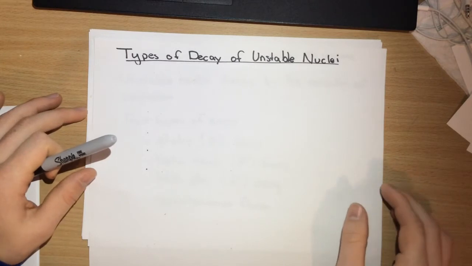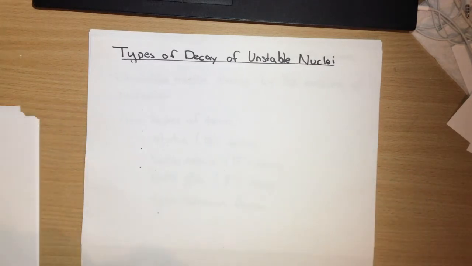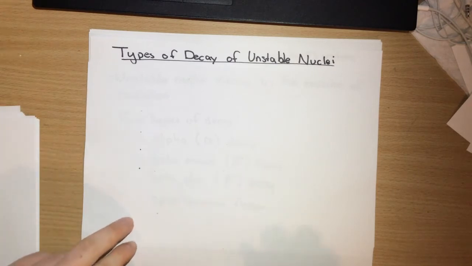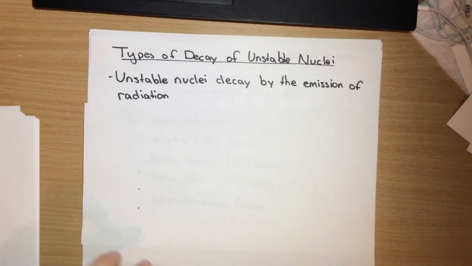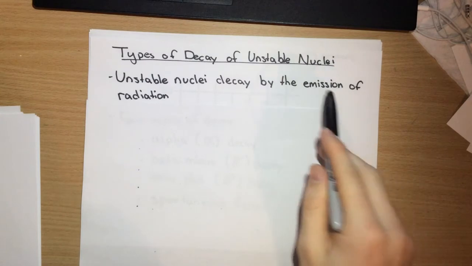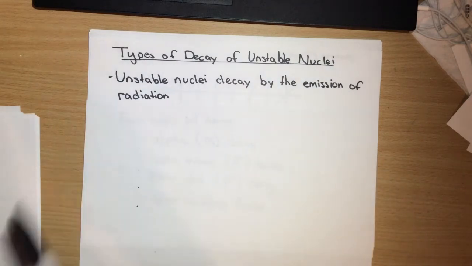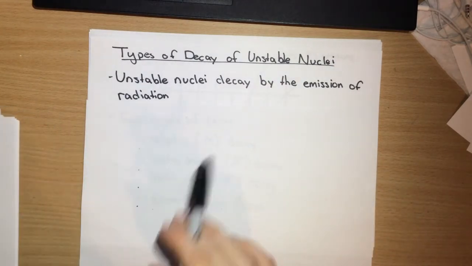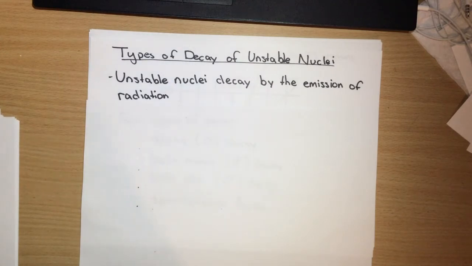So this next topic is types of decay of unstable nuclei. Okay, so we're only going to be looking at unstable nuclei here because obviously stable don't decay. The first point, and this is the whole concept of this section. So unstable nuclei decay by the emission of radiation. Okay, so the way they decay, when we say it's unstable and it decays, what it does is it emits some form of radiation.